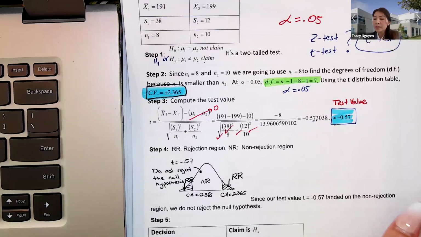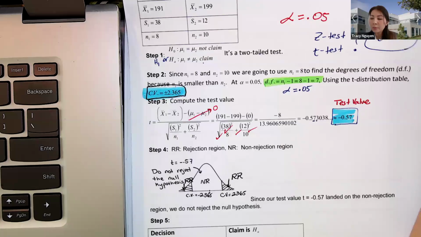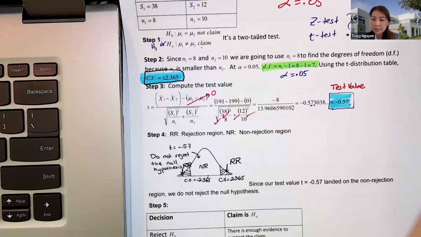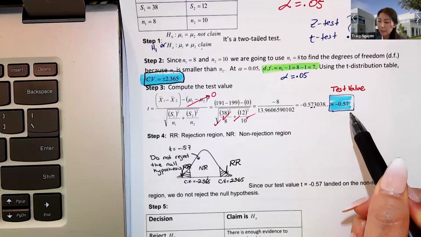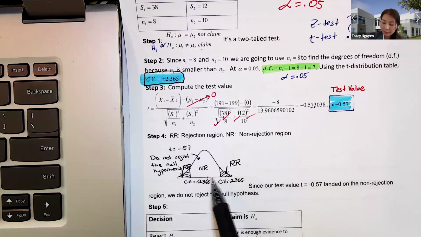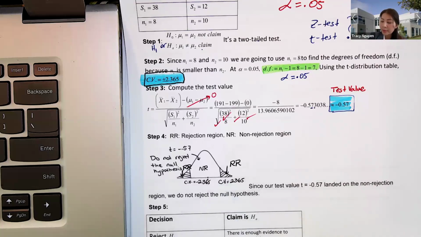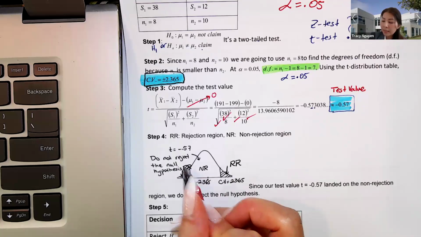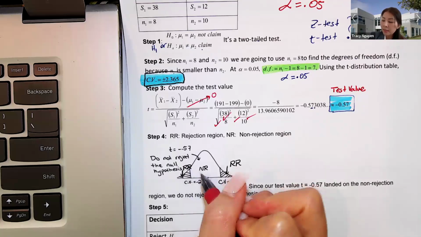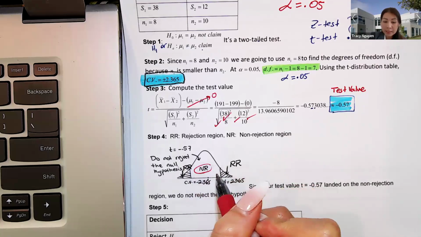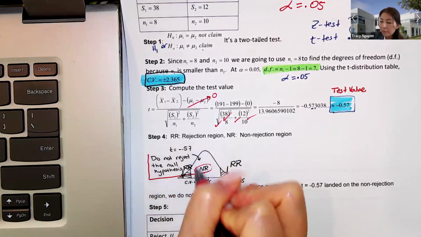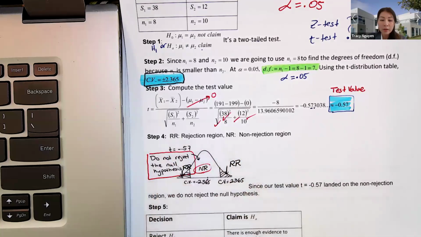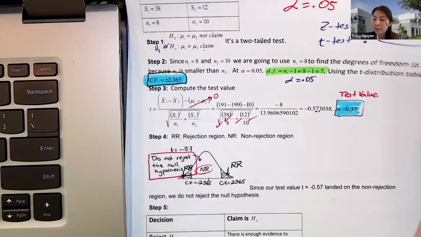A common question is, how do we know whether we reject or do not reject the null hypothesis? We see where our test value lands. Negative 0.57 is to the left of 0, but it doesn't pass the negative 2.365, meaning it landed in the non-rejection region. Because it landed in the non-rejection region, we do not reject the null hypothesis. All right, so that's how we make our decision.